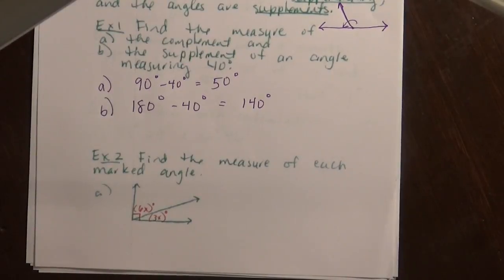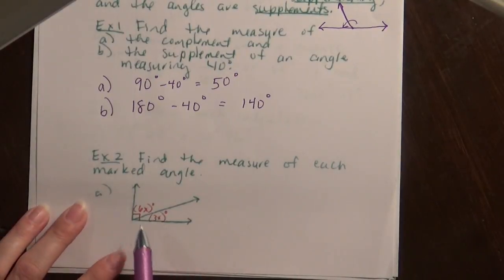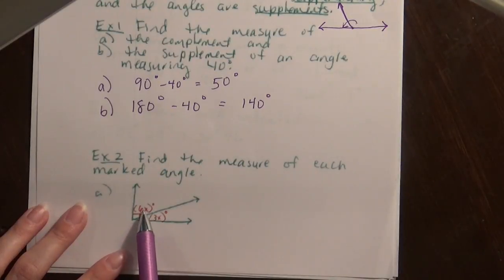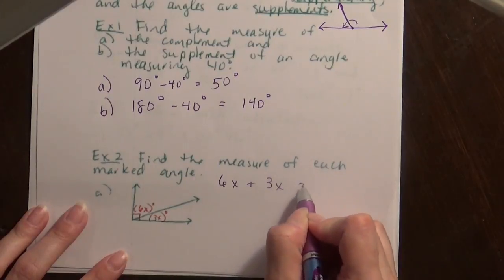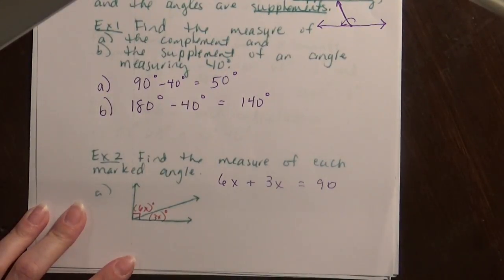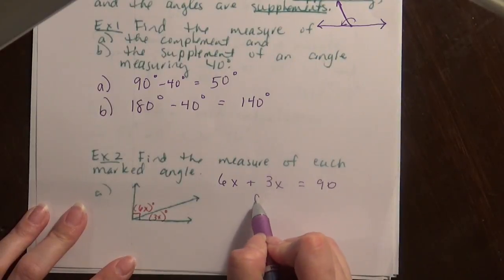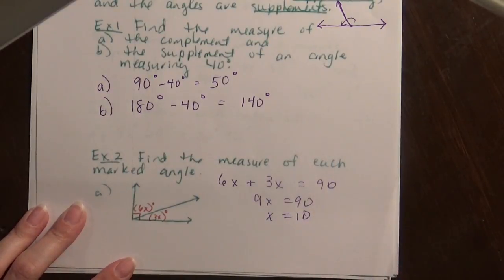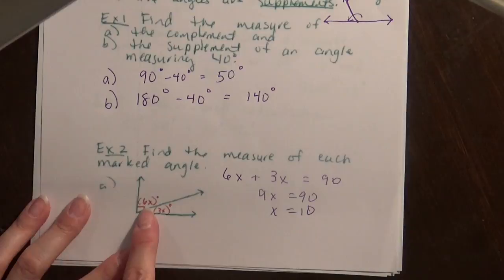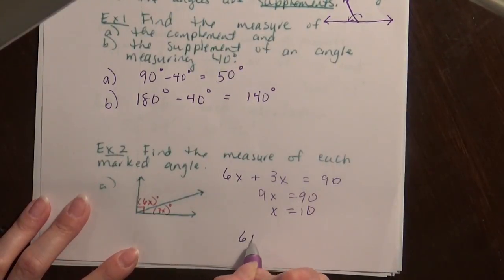In example 2, find the measure of each marked angle. So looking at the two angles, you'll see that together they form this 90-degree angle, as indicated by this little square here. So that tells me that these two angles, when added together, are going to give me 90 degrees. So I can set this up as 6x plus 3x equals 90. And then a little algebra, I get 9x equals 90. Divide by 9, x equals 10. So if x equals 10, then the first angle is 6 times 10, or 60 degrees. And my second angle, 3 times 10, is going to be 30 degrees.